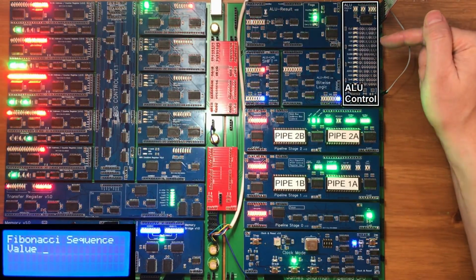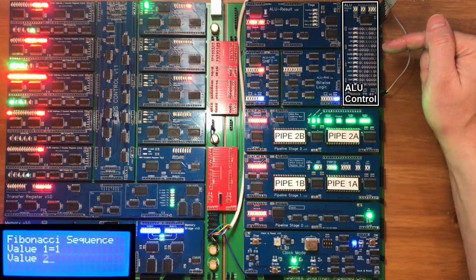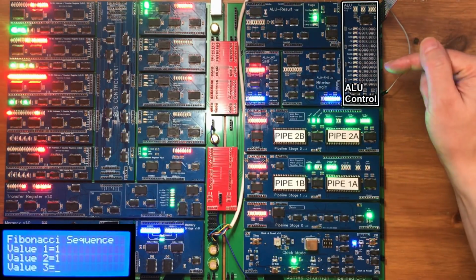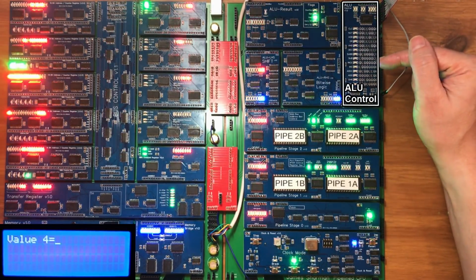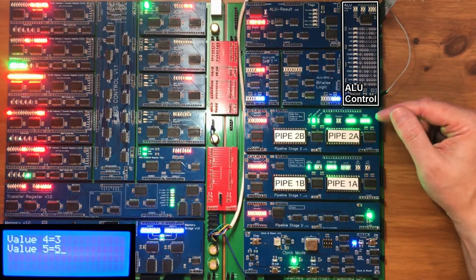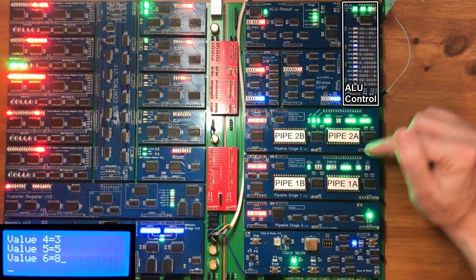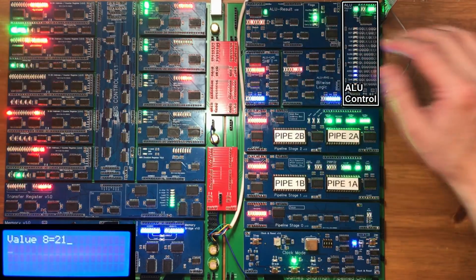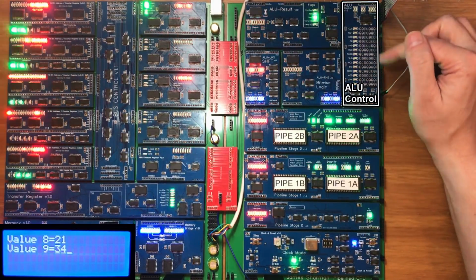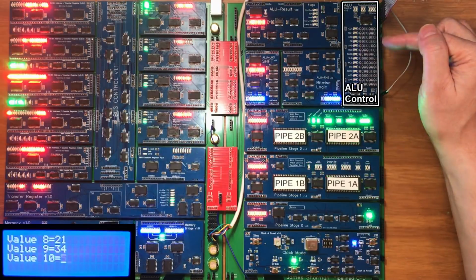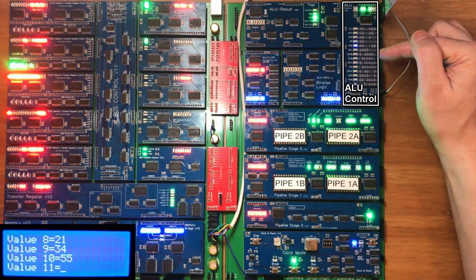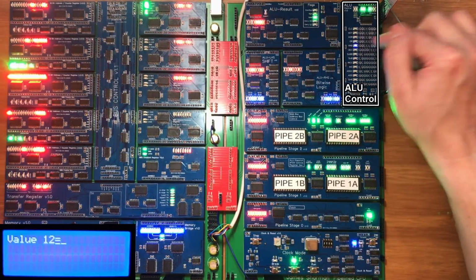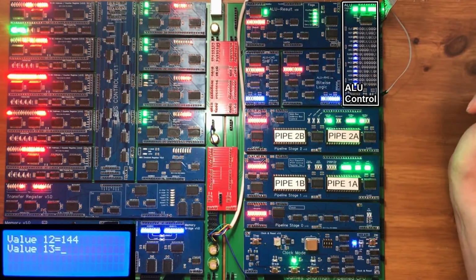So on the right is ALU control. What this is doing is turning a 4-bit ALU operation that comes from pipeline stage 1 into the individual control lines that drive the rest of the ALU. So you can basically think about this as a 16-byte memory, because there's 8 control lines coming out of it.